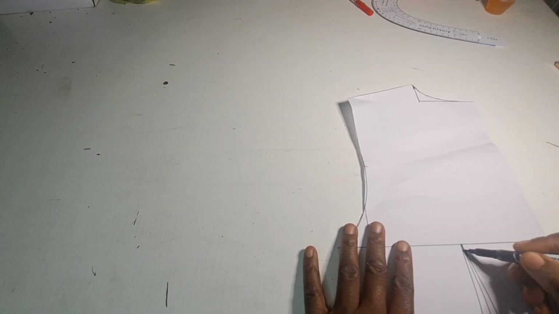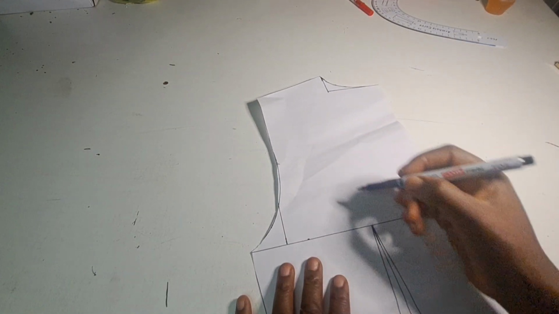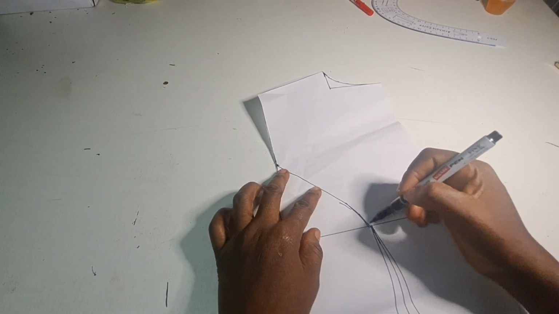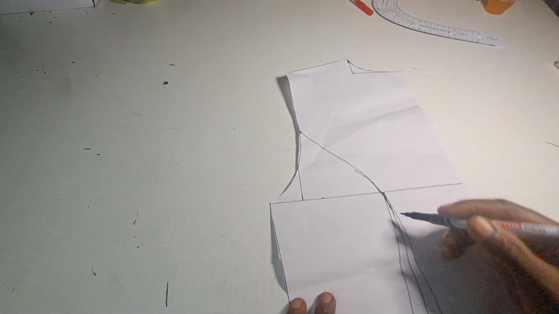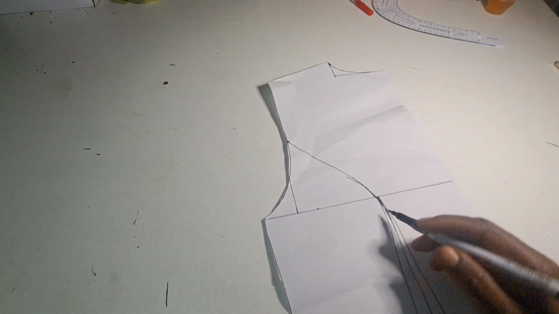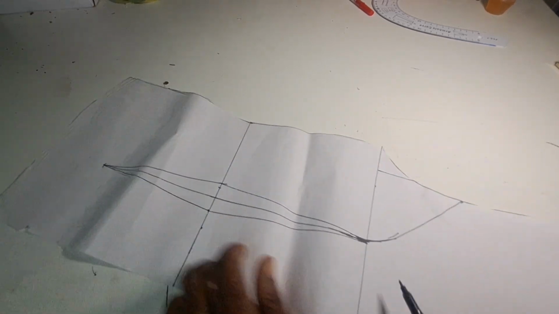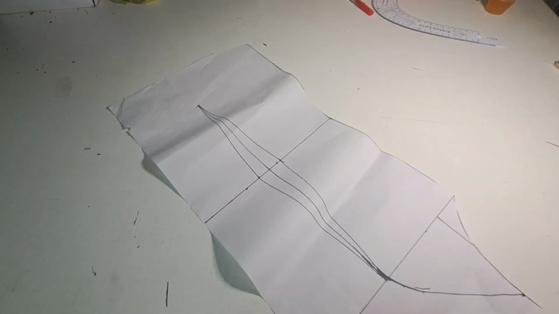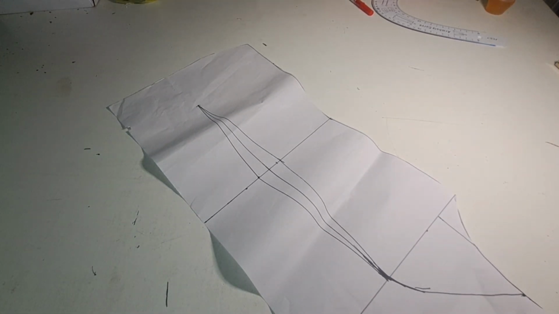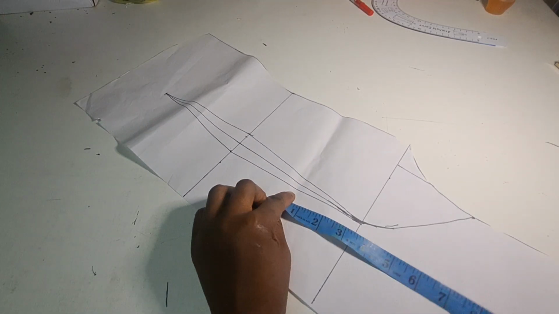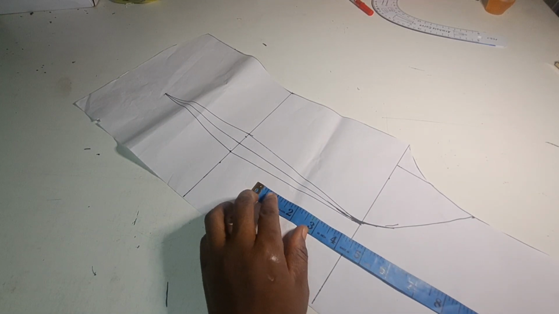Now, it's connecting to this line. So from here, you can just use your hand and connect it to this. So that's for the back. Connect it to this. And to also contour the back, you can decide to take note of the underbust measurement here too.